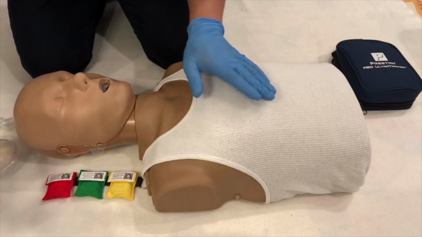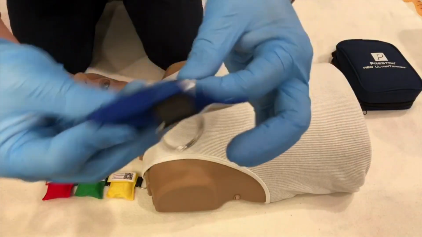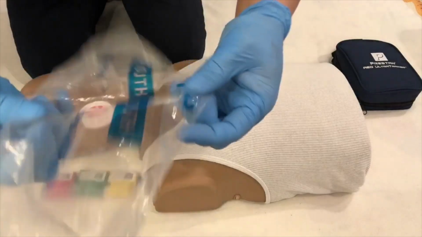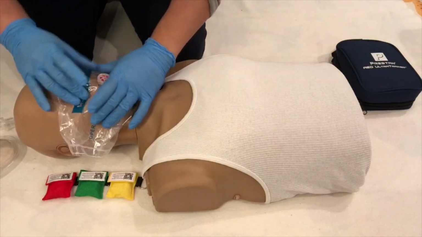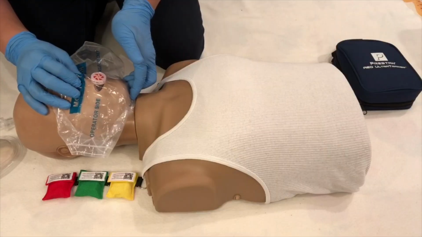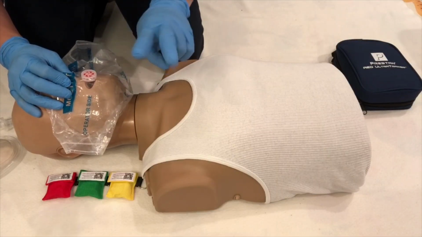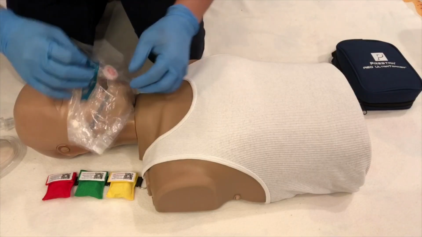Another technique is using a simple barrier device. When you open the packaging, you'll find a thin plastic sheet with a one-way valve in the center. Place that one-way valve over the mouth, pinch the nose, perform the head tilt chin lift to open the airway, and after 30 compressions, you get to attempt 2 breaths, looking for chest rise and fall.